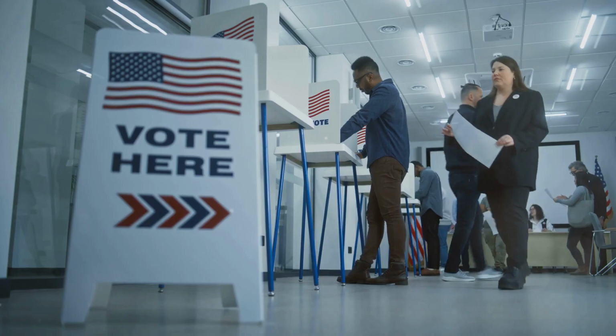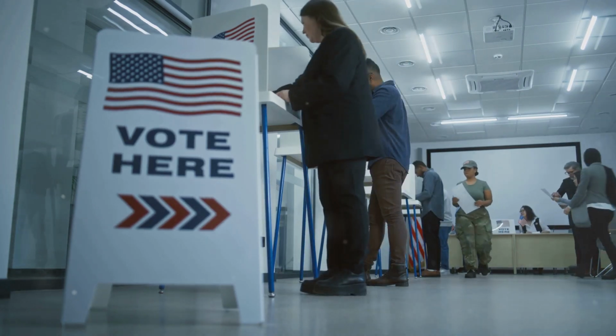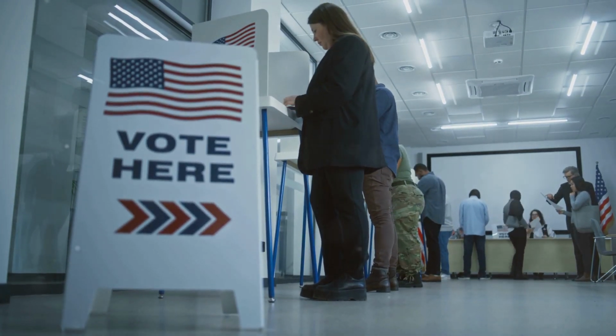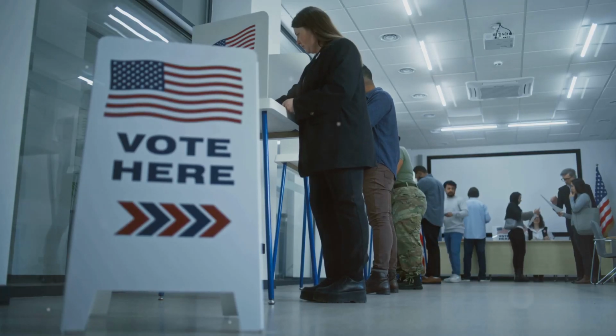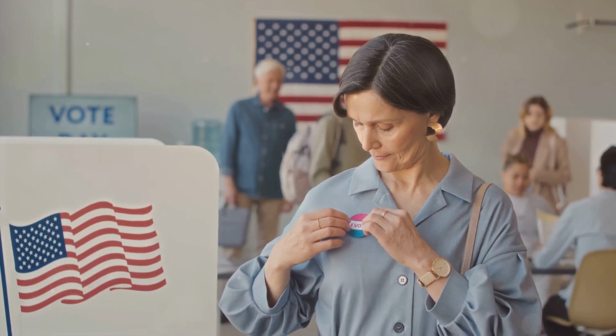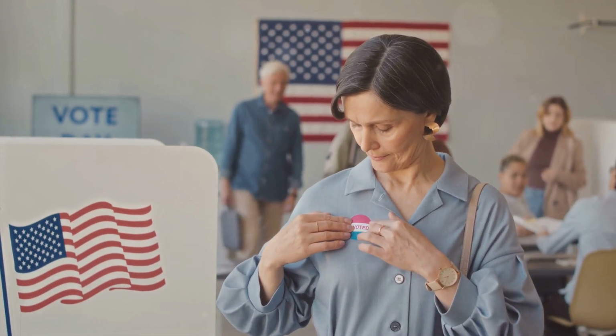Let's talk about voter rights. The question is, who has the right to vote and who doesn't? According to federal laws and the Constitution, only legal citizens have the right to vote. Some states have decided to allow illegal immigrants to vote in local elections, disenfranchising legal citizens.